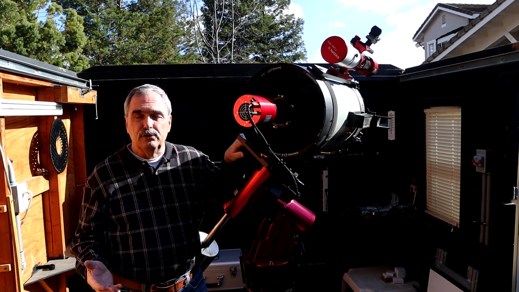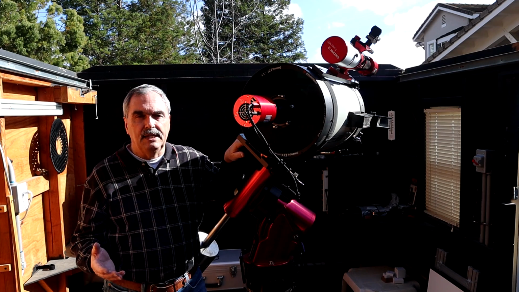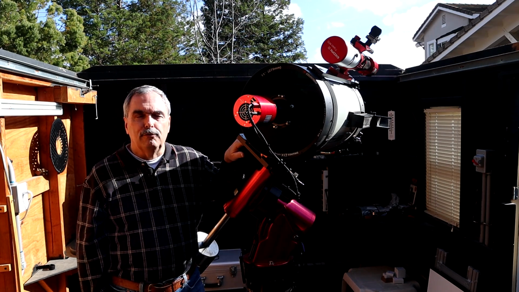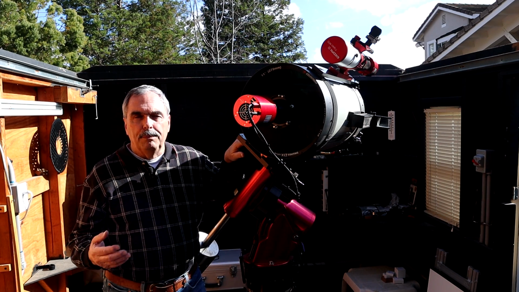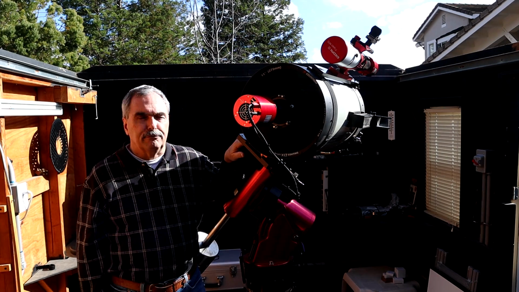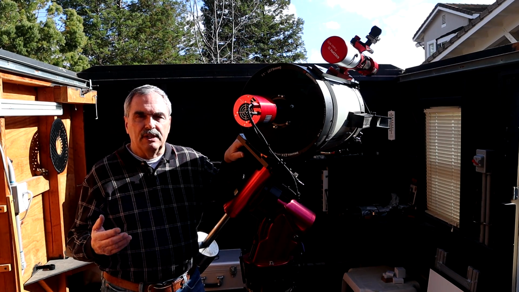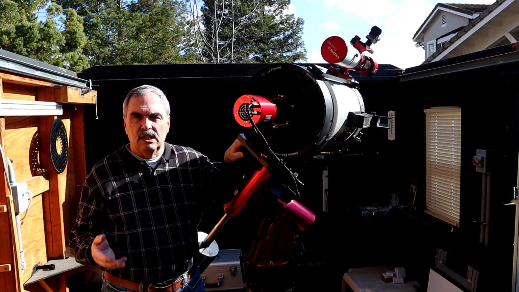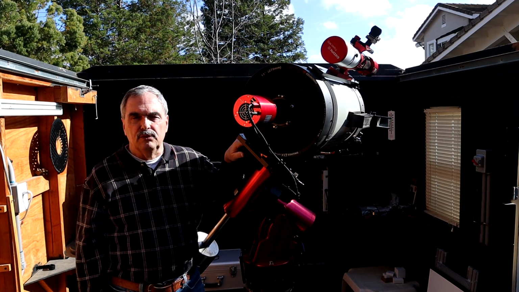I can upgrade to a version of SharpCap that has a lot of additional features that can be helpful for EAA and also helpful for astrophotography, polar alignment, and so on. But you don't really need those features to do EAA. The free version has pretty much everything you need to get started and to be successful. But if there's one complaint about SharpCap that I've seen consistently, it's that because of all those features, it has a steep learning curve and can cause a beginner to give up in frustration.